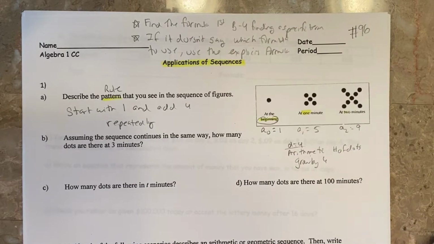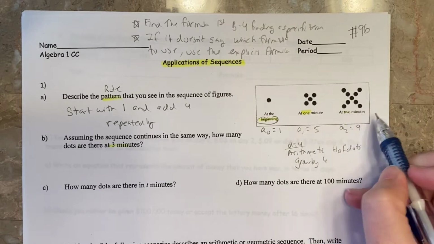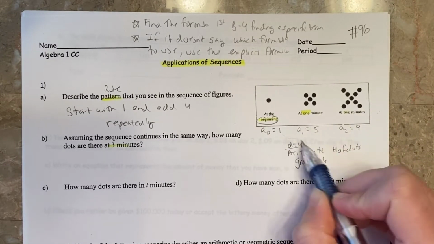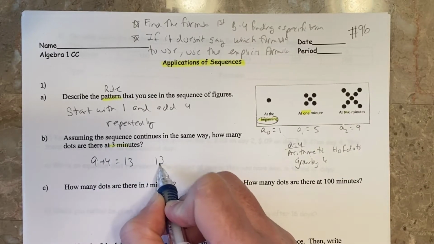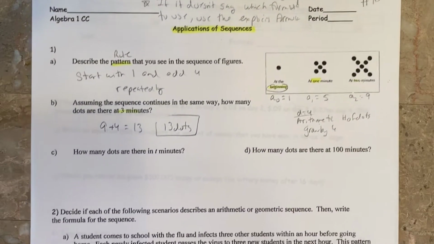Assuming the sequence continues the same way, how many dots are there at 3 minutes? Right after this one, the next one, we're just going to keep following that pattern of adding 4. And then 9 dots plus 4 would give us 13. So 13 dots altogether.